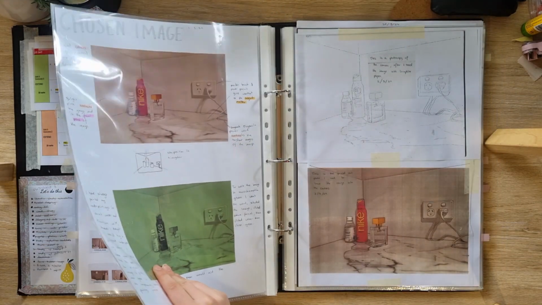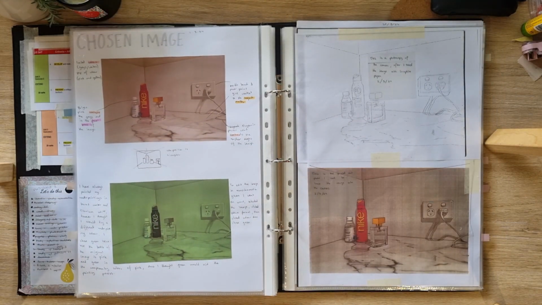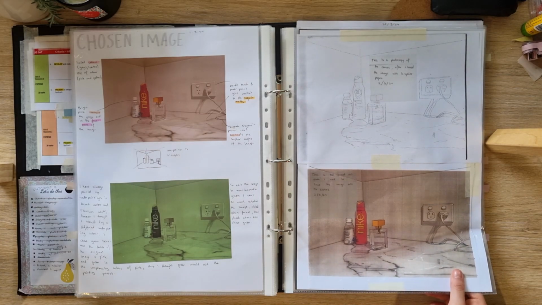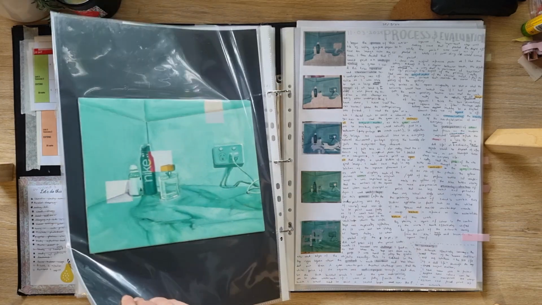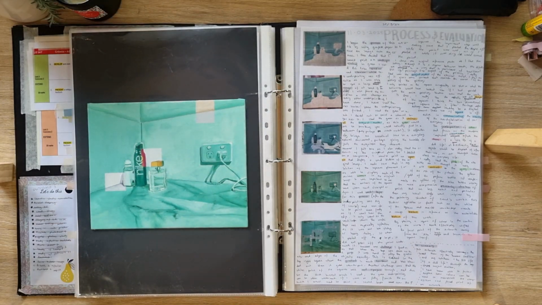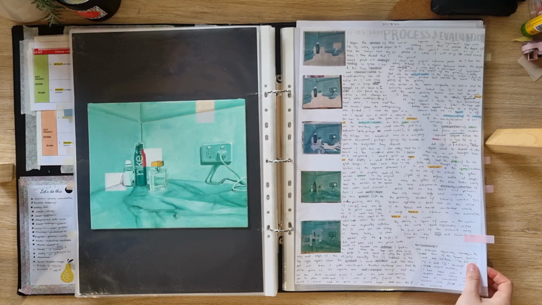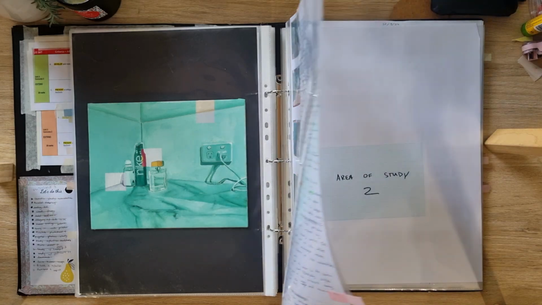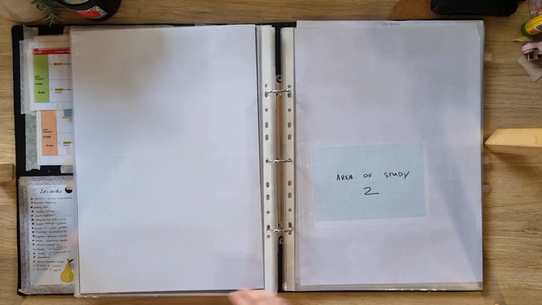And then next is the image that I chose, and I just edited that and played around with it a little bit before I painted it. And I decided to paint it in Viridian Green, and it did not really match at all my theme, and as much as I like the oil painting, it just was irrelevant pretty much, which is what I wrote about in my evaluation and my process. So yeah, next is area of study 2.